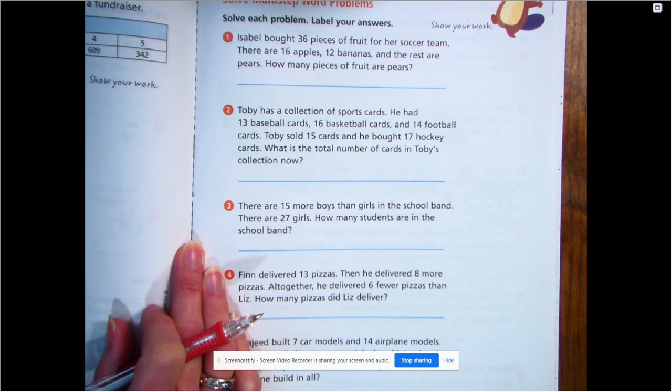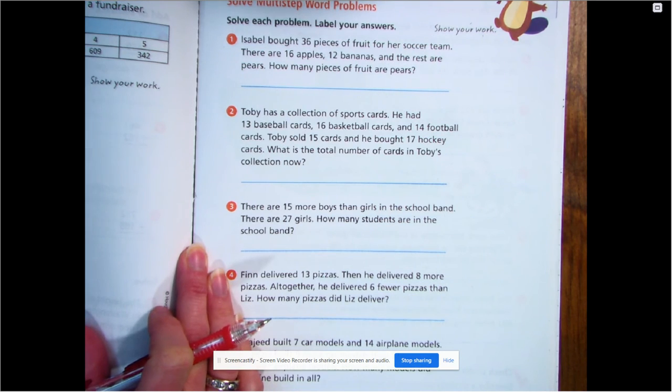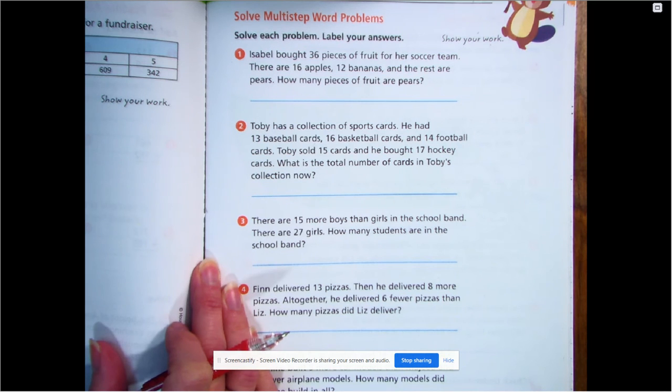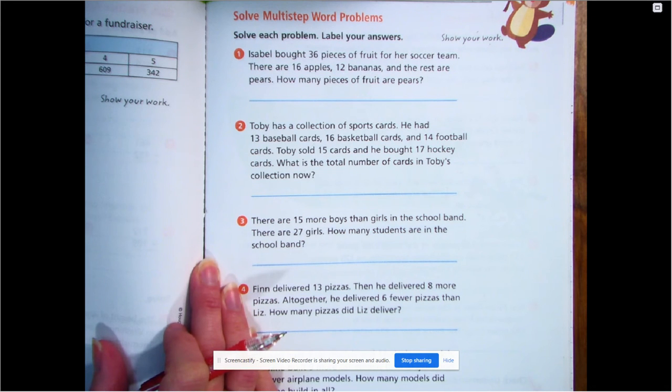So page 227. We're going to tackle something today that is a pretty difficult concept. We're going to get started with it, but we're going to learn a lot more in a different unit. I want to give you a little bit of a preview. These are multiple-step or two-step word problems. Word problems in themselves are tricky. You have to be able to figure out what they're asking you to do. And in a multi-step word problem, you have to do more than one thing to solve the problem.